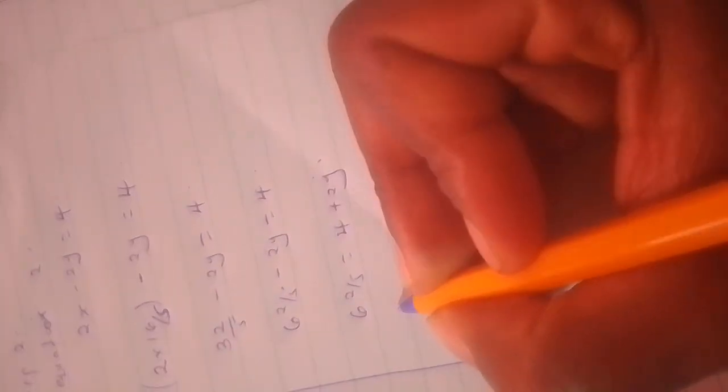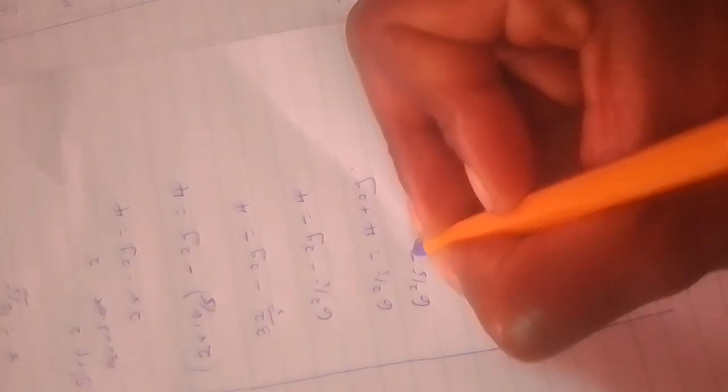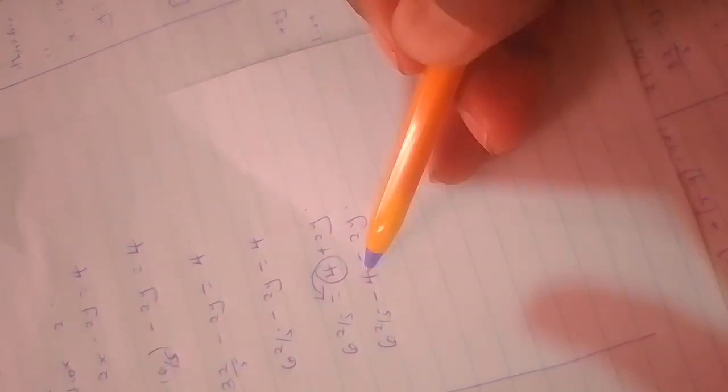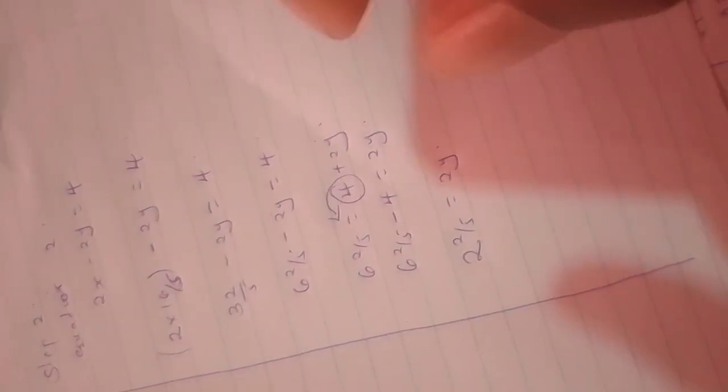So we shall have 6 and 2 over 5 minus 4, because when we cross 4 to the other side, the sign changes. It was positive, so it will change to negative 4, is the same as 2y. So when we say 6 minus 4, we shall have 2, and it was 6 and 2 over 5, so we shall have 2 and 2 over 5. Now it's the same as 2y. We need to find the value of y, so we need to divide by 2. So this one is the same as 12 over 5 is the same as 2y.